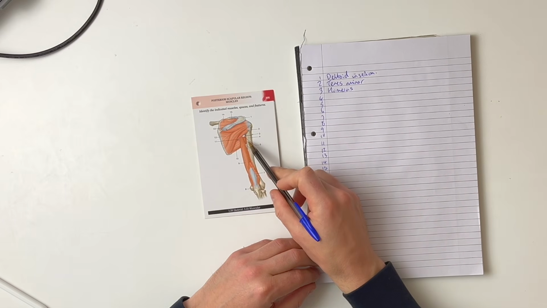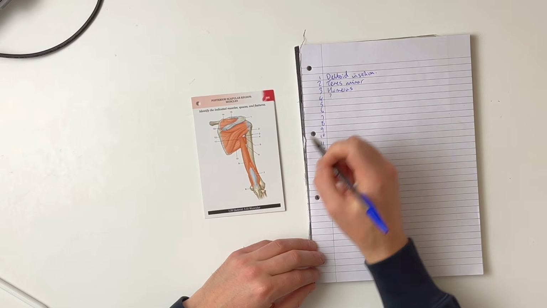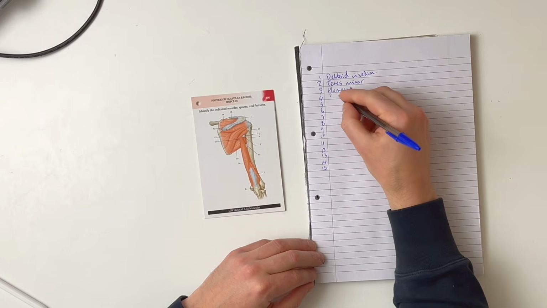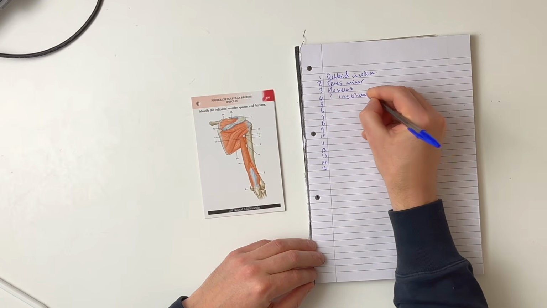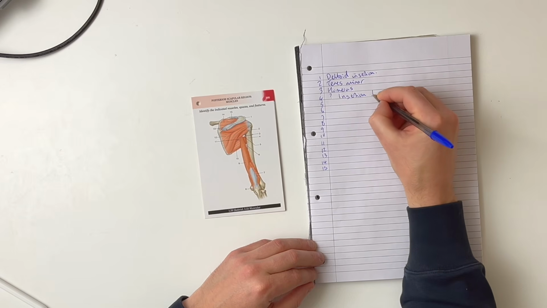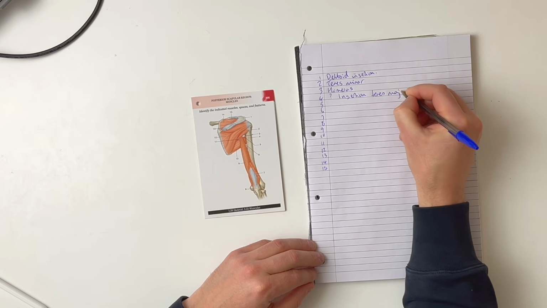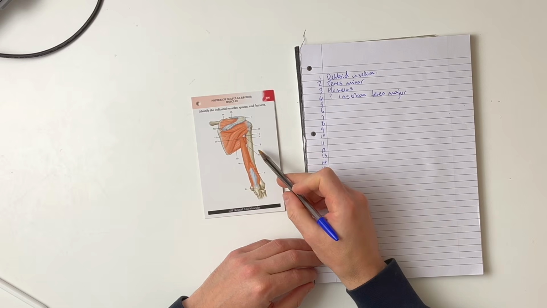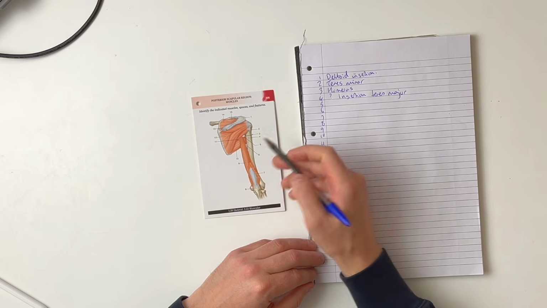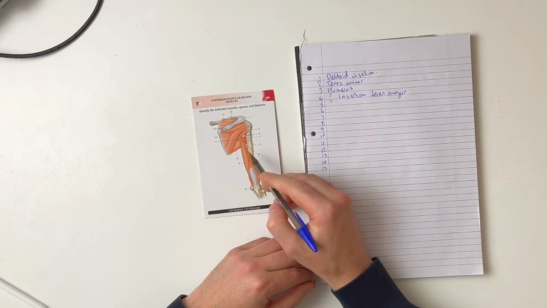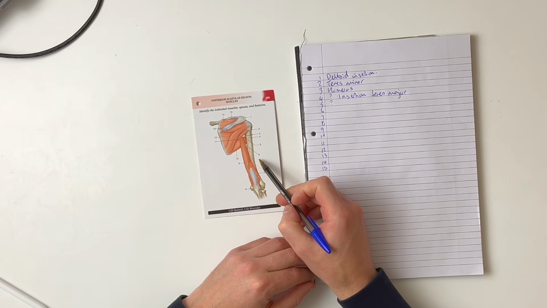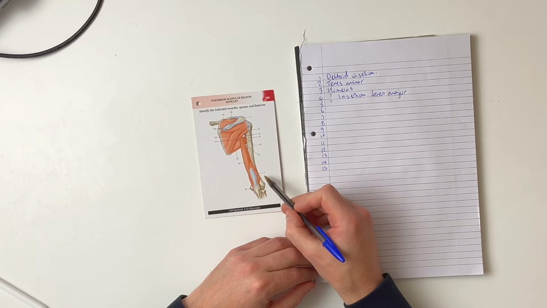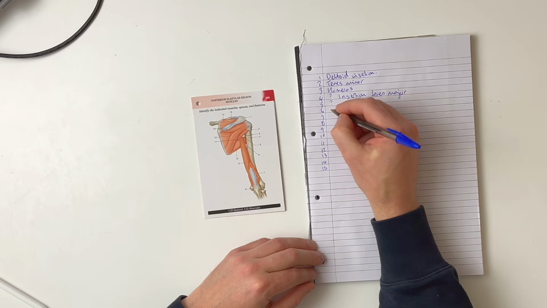Number 4, I'm not really sure what that is. That looks like the insertion of the teres major. Number 5 is some kind of space. I don't know what space that is. Number 6 is some kind of space. Number 7 looks like a tricep.